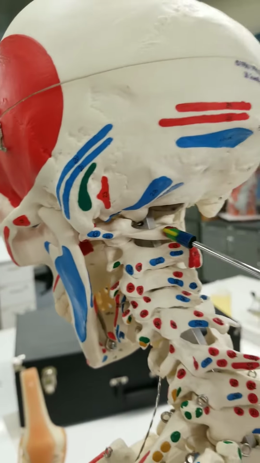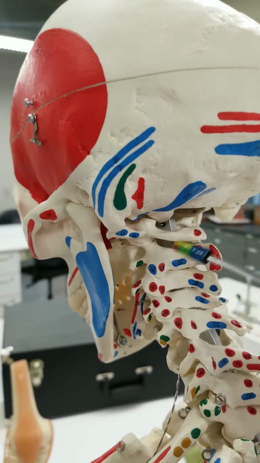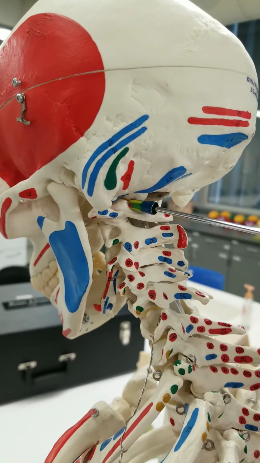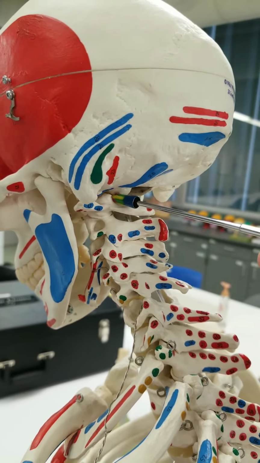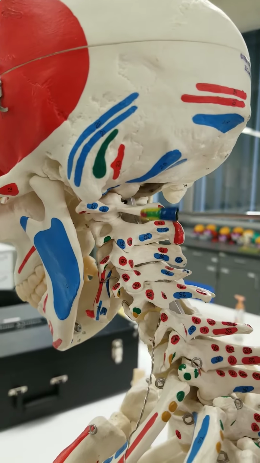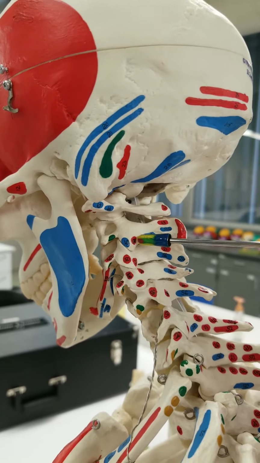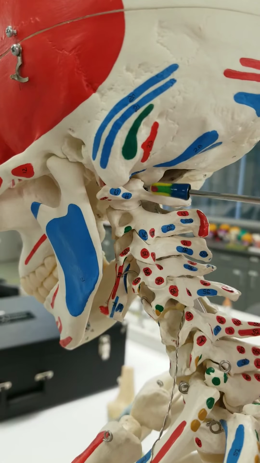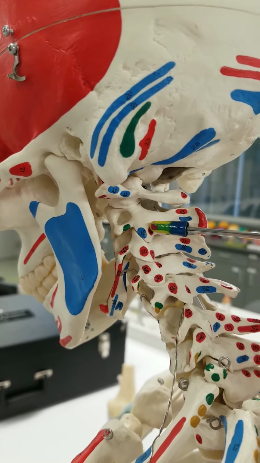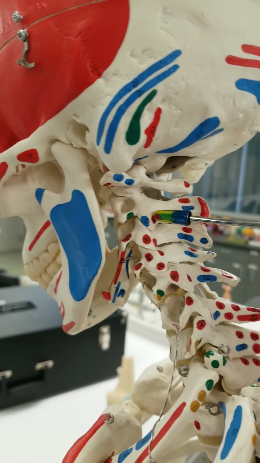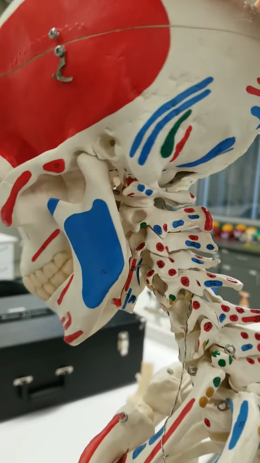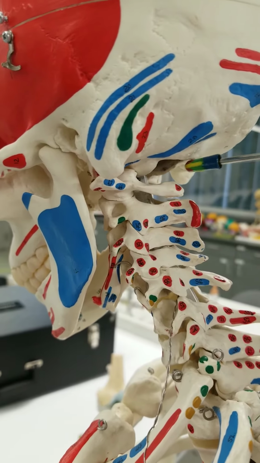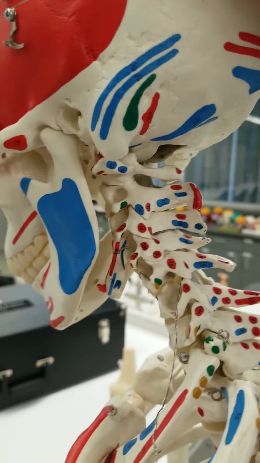Between your atlas, C1, and your occipital bone, that's your atlanto-occipital joint. Between C1 and C2, axis and atlas, that's your atlanto-axial joint. Atlanto-axial helps you spin your head, shake your head left and right, while the atlanto-occipital joint helps you nod yes.